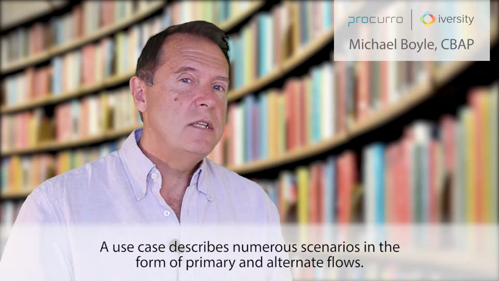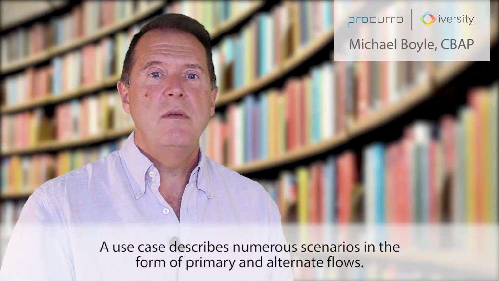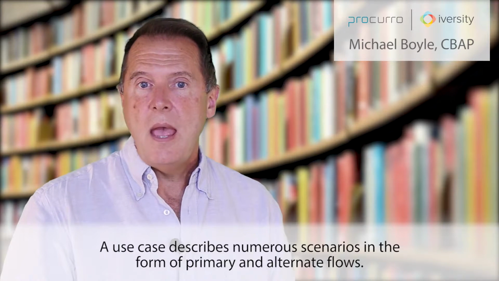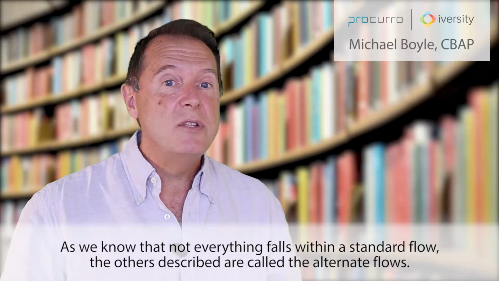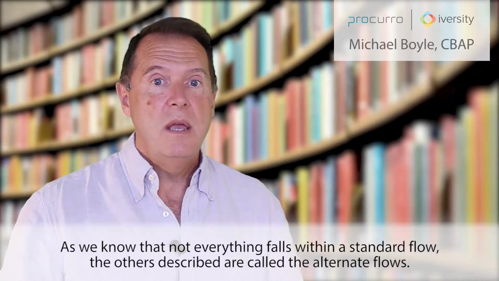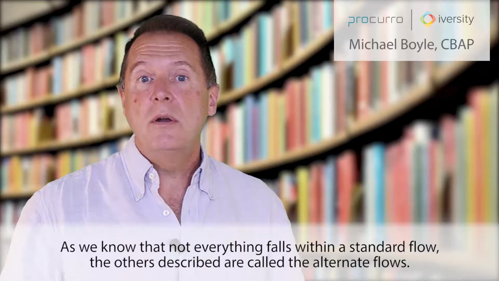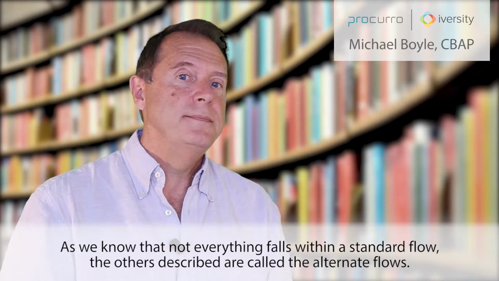A use case describes numerous scenarios in the form of a primary and alternate flows. The primary or basic flow describes the simplest way to accomplish the goal of the use case. As we know that not everything falls within a standard flow, the others described are called the alternate flows.